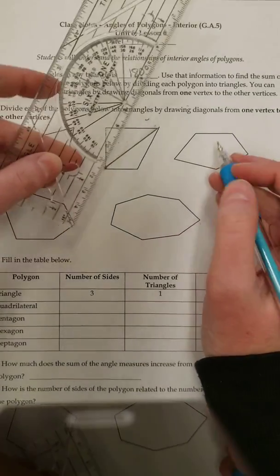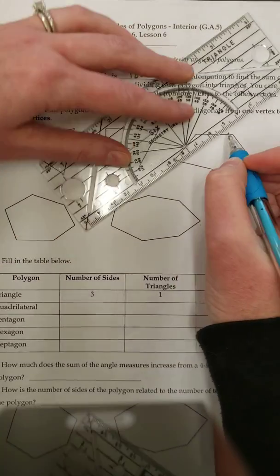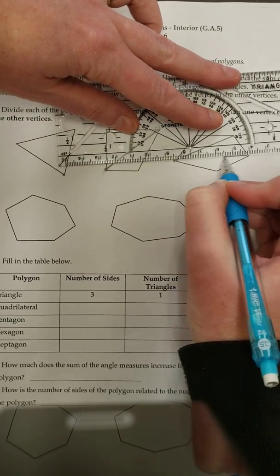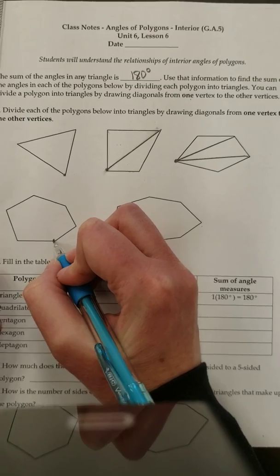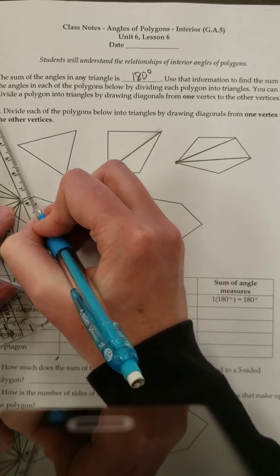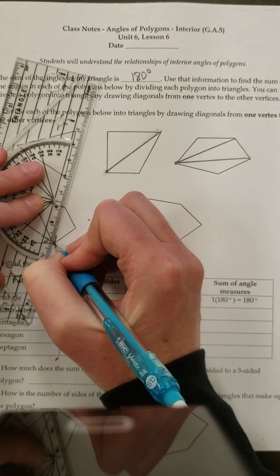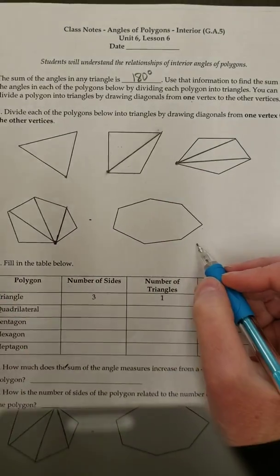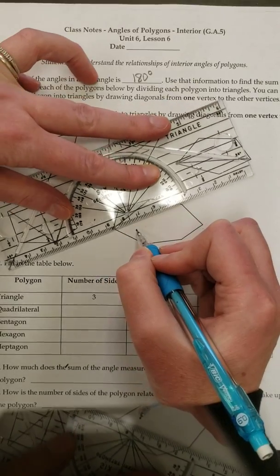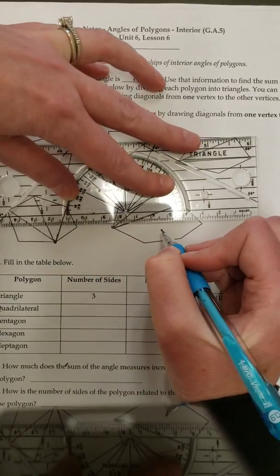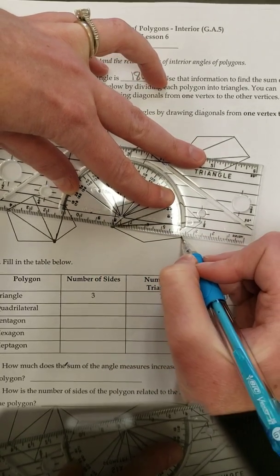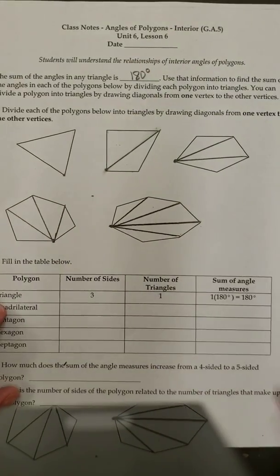So I'm going to do the same thing with the remaining ones. Pick a vertex, draw the diagonals that are not sides. And one more. Okay, so now we've got this little table.